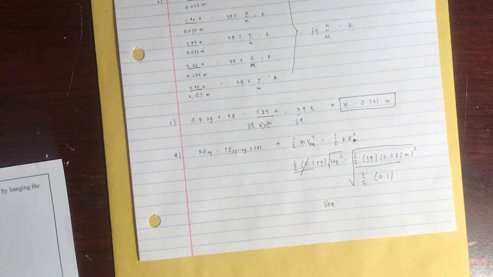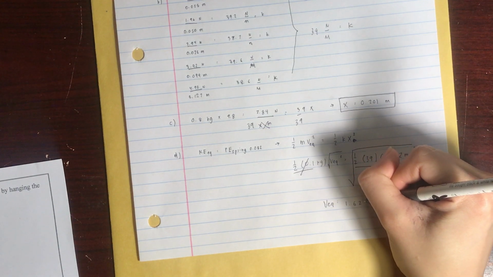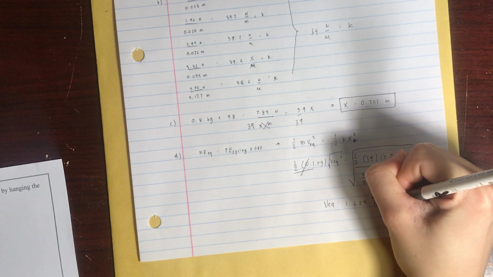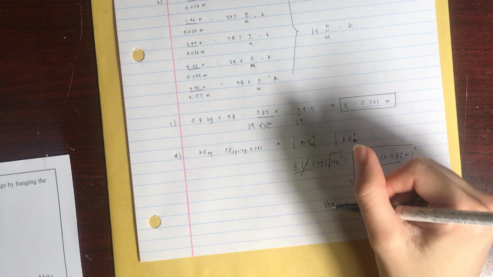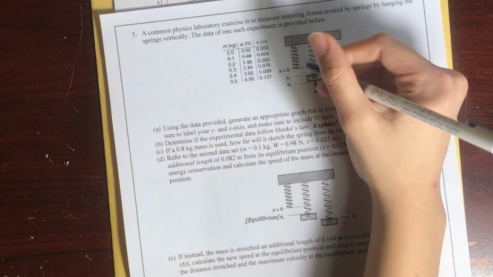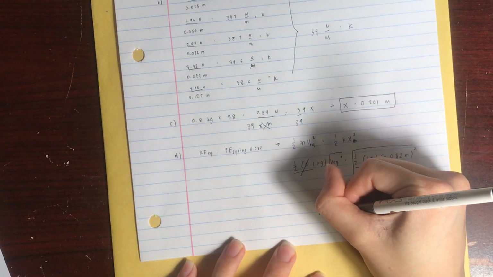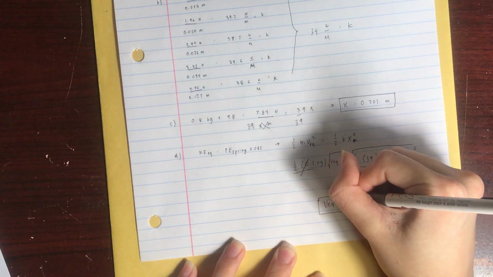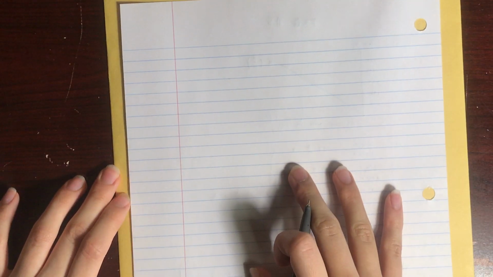That'll give us that the v equilibrium will be 1.624 meters per second. And this is the velocity once it goes back to where it was resting at 0.025. That's part D. Moving on to part E.